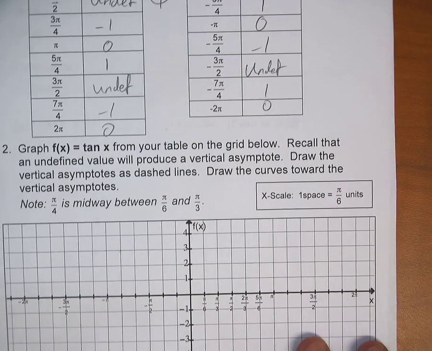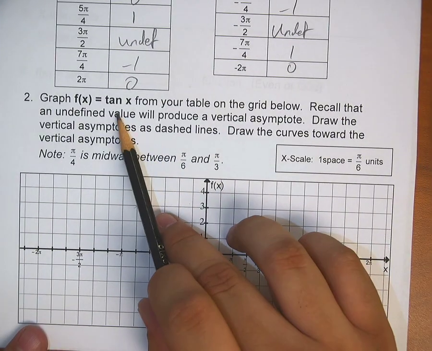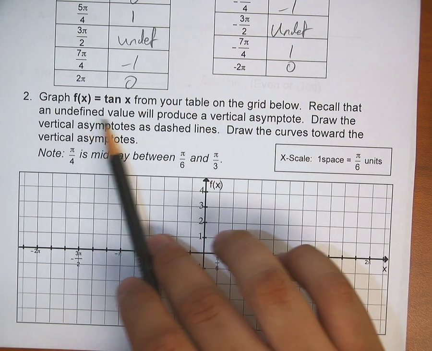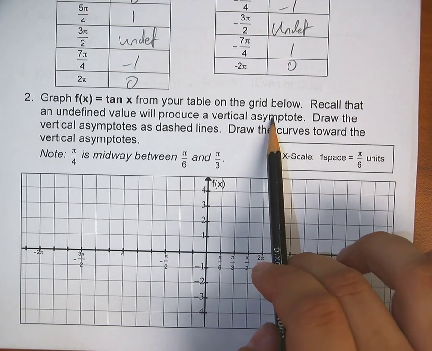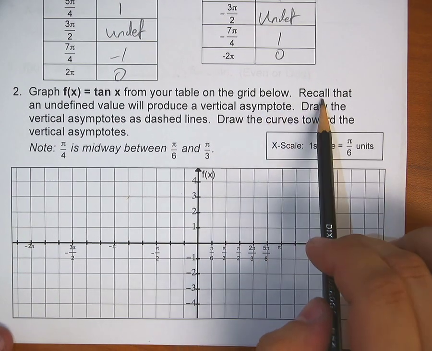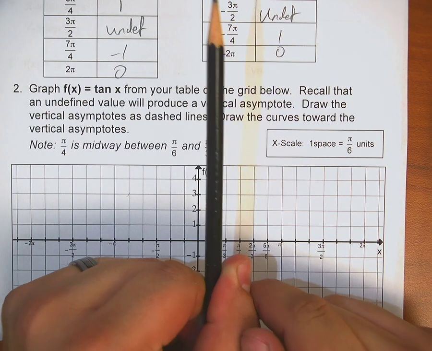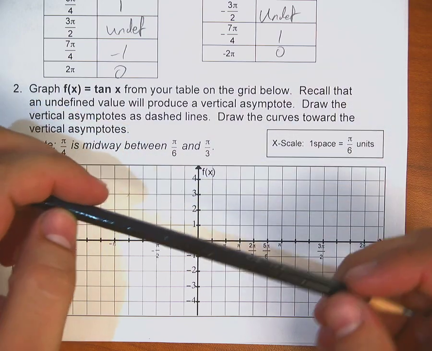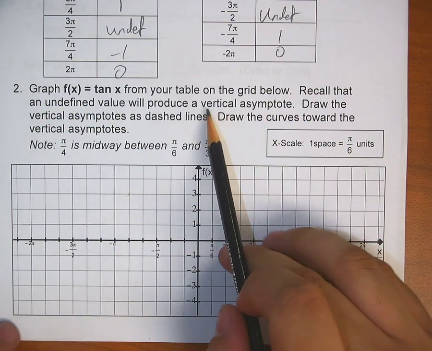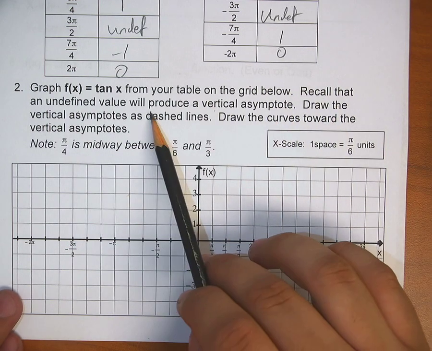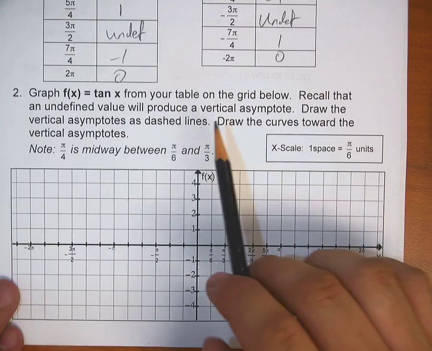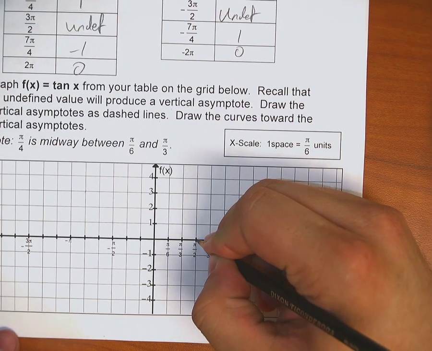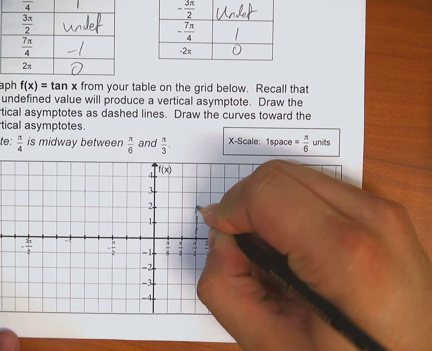Tangent. Let's read very carefully number 2. From f of x equals tangent x, from your table on the grid below, recall an undefined value will produce a vertical asymptote. Now that's from a little bit of algebra 2 there for you. Undefined means a slope that is undefined. It's vertical, right? Horizontal slope is 0. So anytime you see undefined, it's a vertical asymptote. Draw the vertical asymptotes as dashed lines. Let's do that first. I'm undefined at pi over 2, so I'm going to go to pi over 2 right here, and I'm going to draw a dashed line straight up.